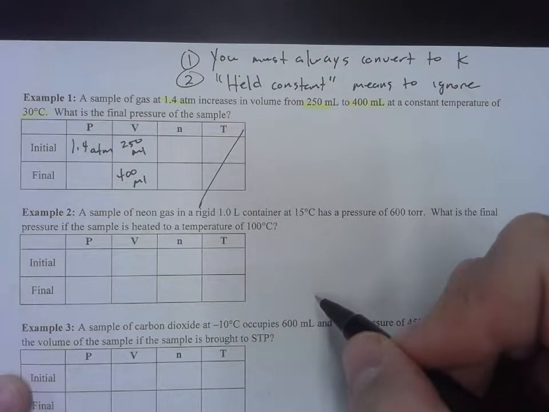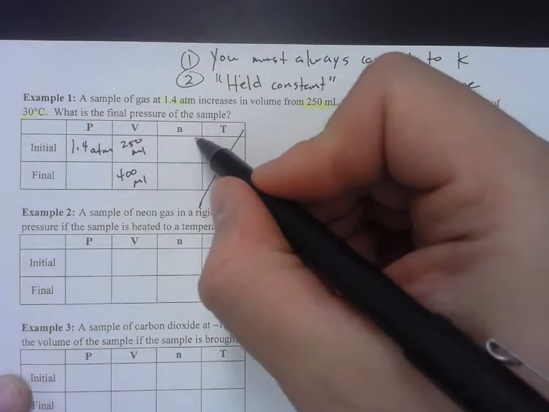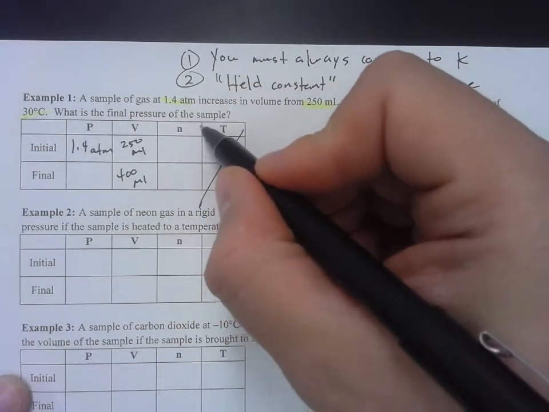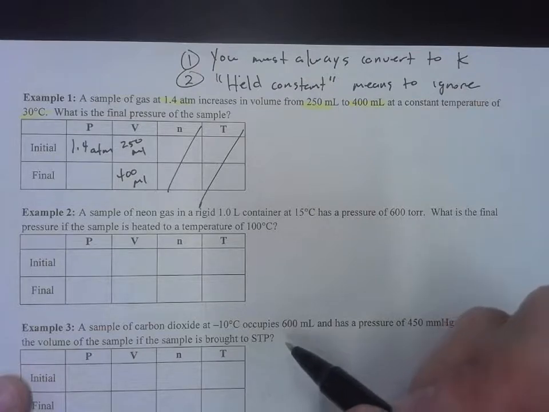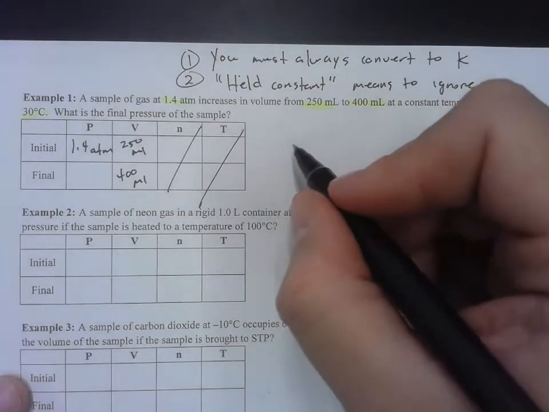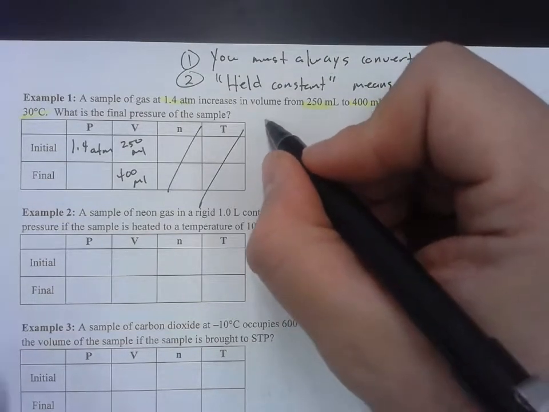Okay, the temperature does not change. What is the final pressure of the sample? Also, we can ignore N. Remember, N means number of particles, and the unit for N is moles. Okay, so we can ignore that for right now. So let's go ahead and write out our equation. Our equation looks like the following.